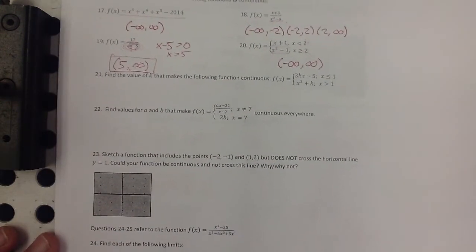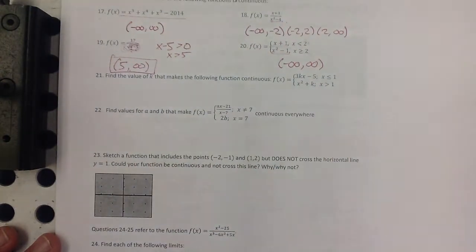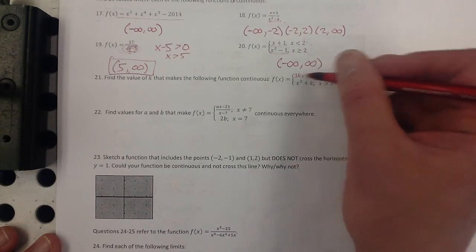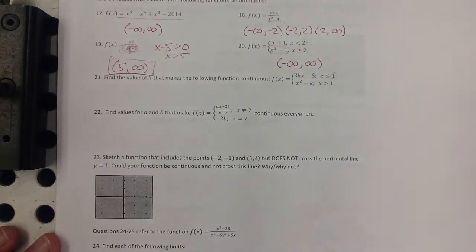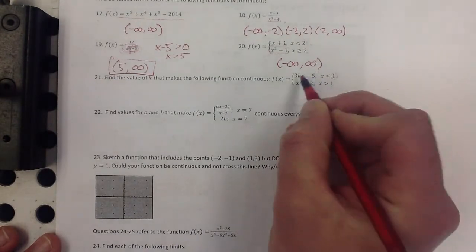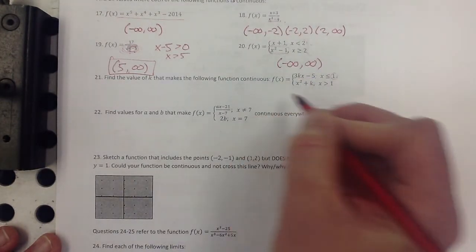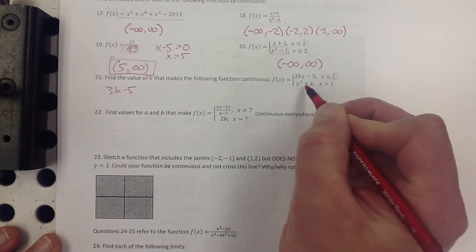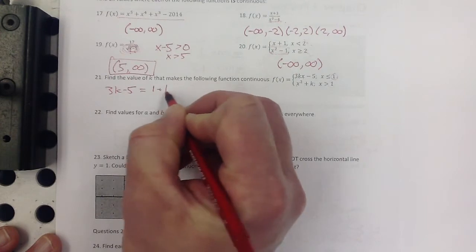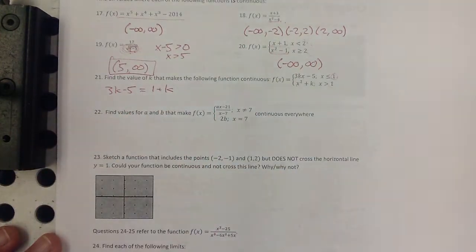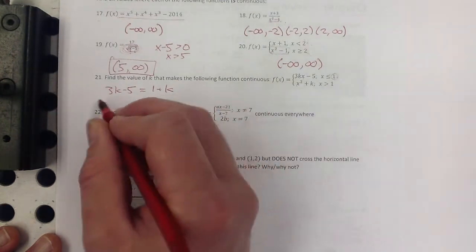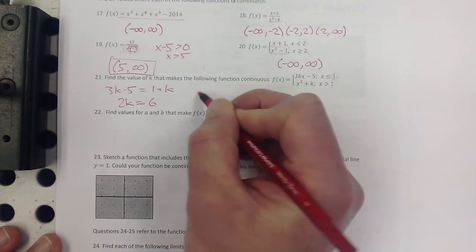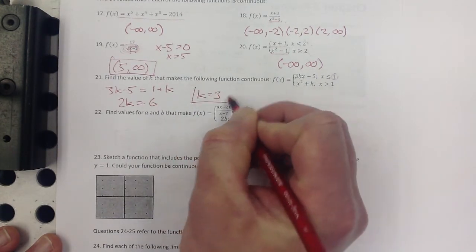In number 21, find the value of k that makes the following function continuous. Just like what we did here, if it's going to be continuous, that means when I plug 1 into this and when I plug 1 into this, I need to get the same thing. So plugging 1 in here would give me 3k times 1 minus 5, or in other words, 3k minus 5. Plugging 1 in here would give me 1 plus k. And if it's going to be continuous, those two things have to be equal. And now I will do a little bit of algebra 1, and get that k must be equal to 3 for that to happen.